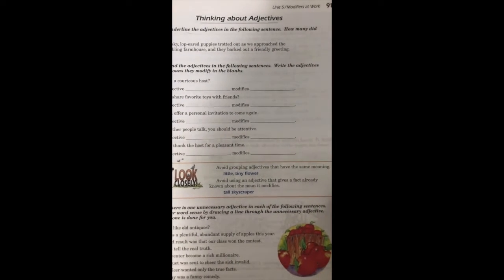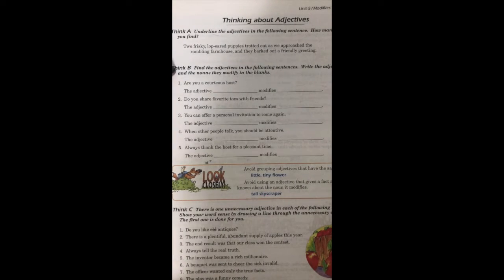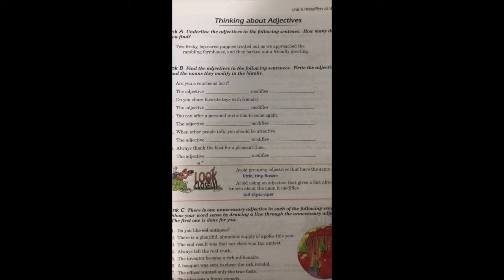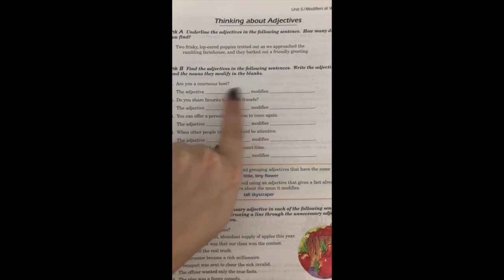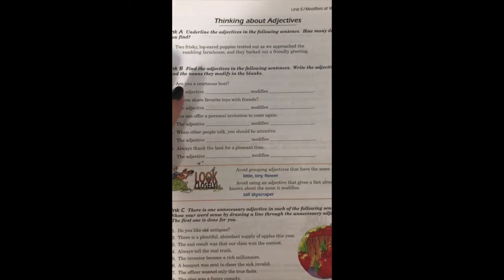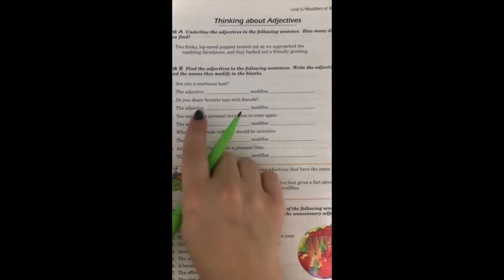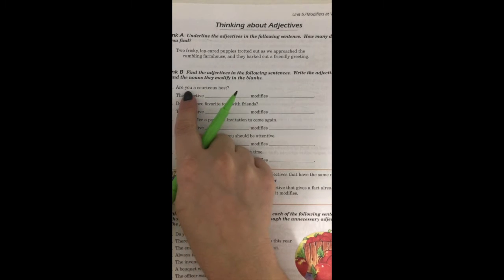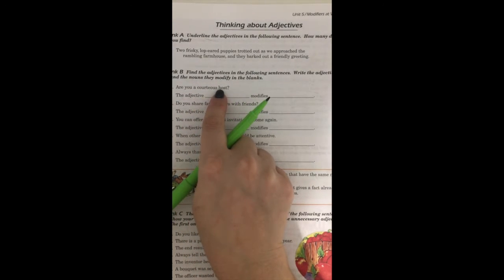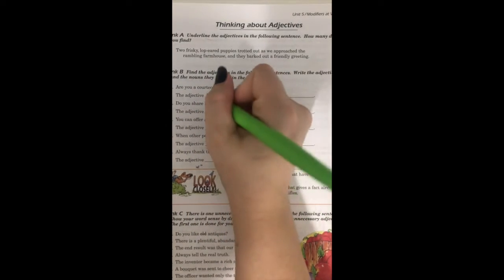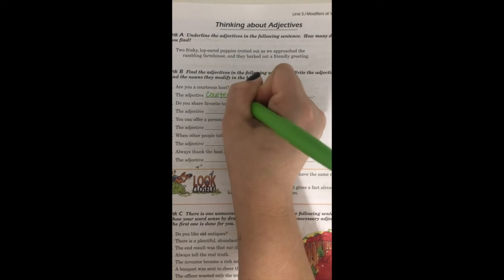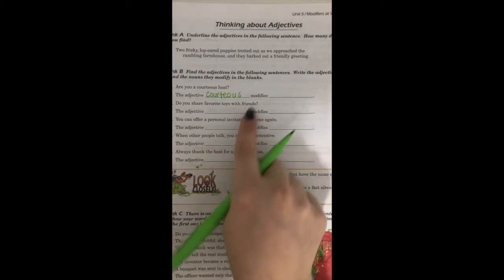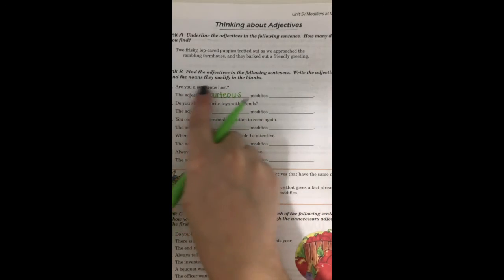But here for Think B, we're going to find the adjectives, write the adjectives, and the nouns that they modify. So you're going to read the little phrases and then write the adjective and then what it modifies. And usually it's a noun. So what is the adjective describing? So for this case, it says, are you a courteous host? Well, the adjective here is courteous. So we would write courteous. And it modifies what noun? Well, the noun here is host.